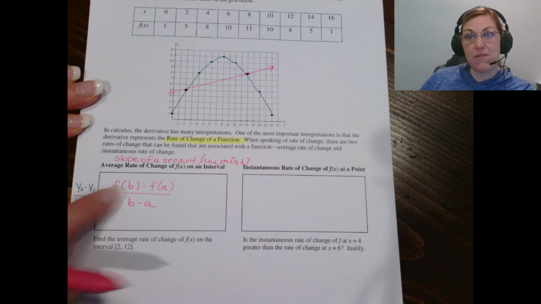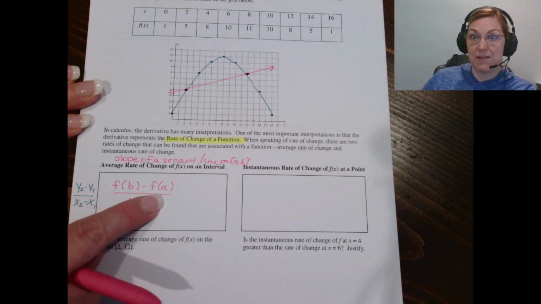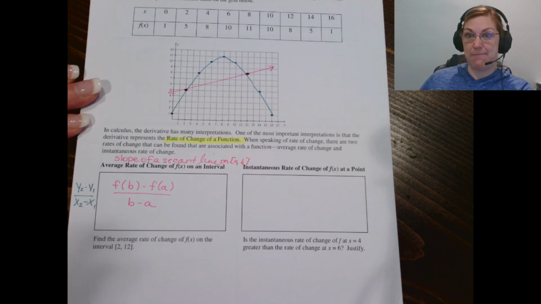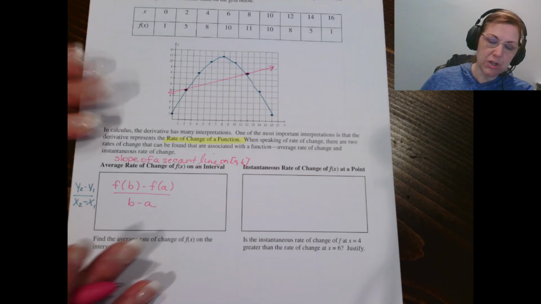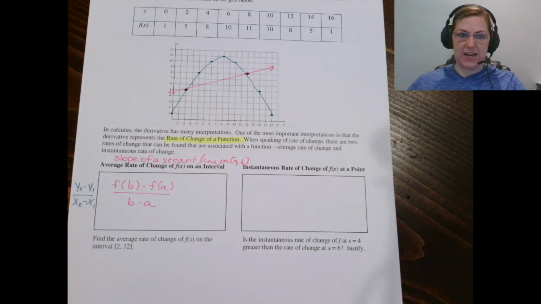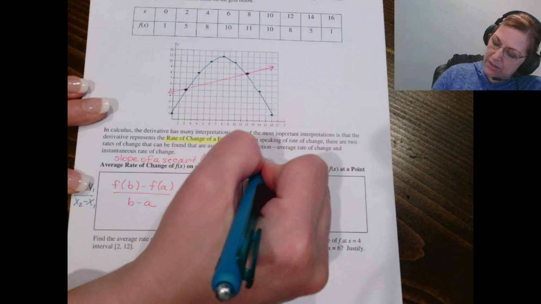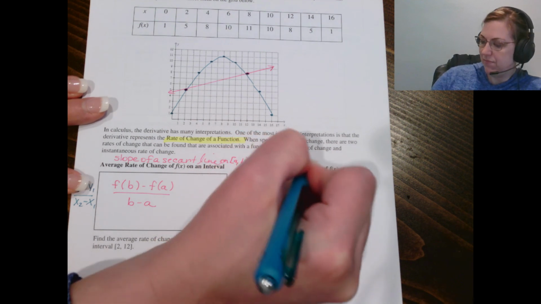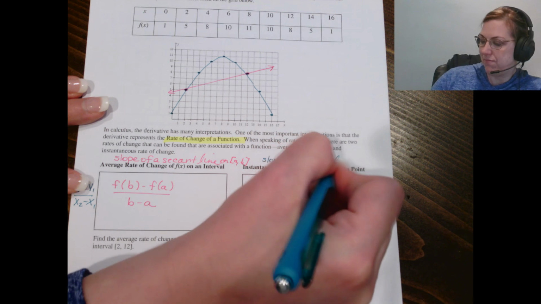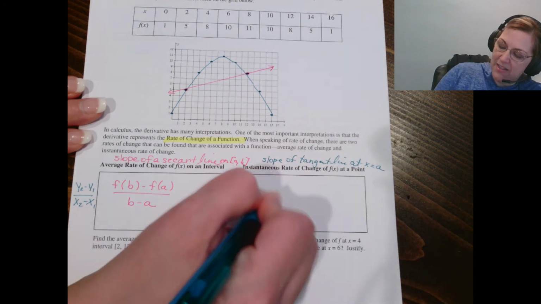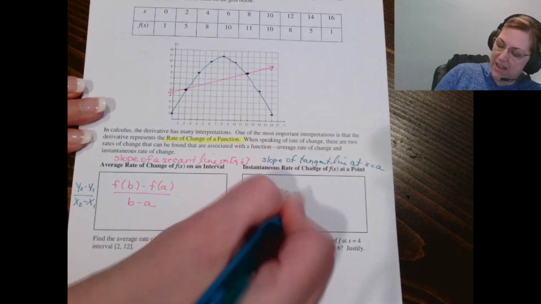It's the y value at B minus the y value at A over B minus A. Same, same. When we're looking for the instantaneous rate of change, this is where we're doing the slope of the tangent line. If we're looking for the slope of the tangent line at x equals a, then that would just equal f prime of a.